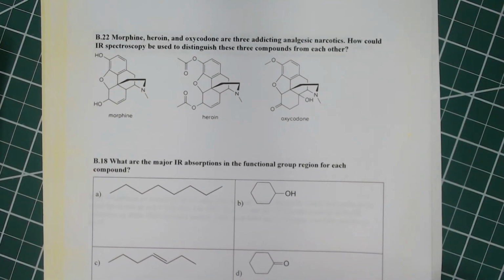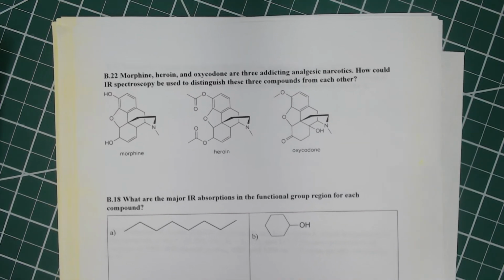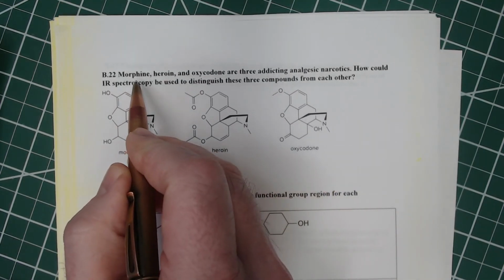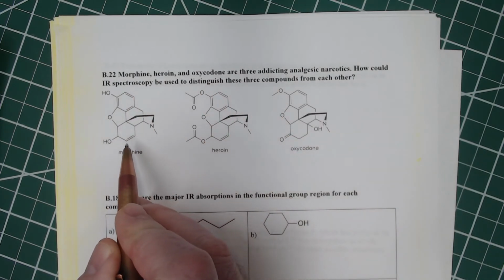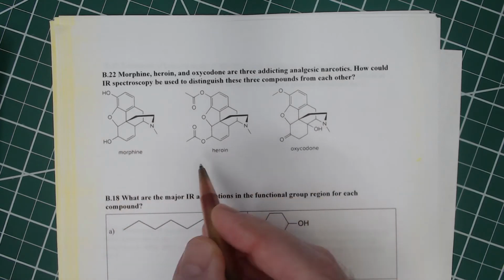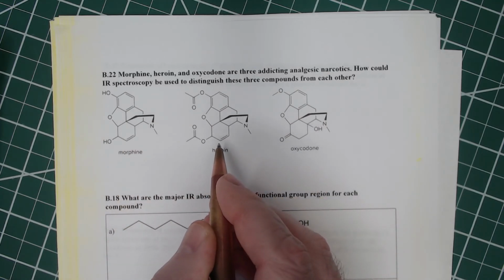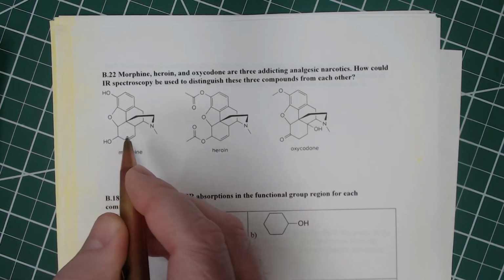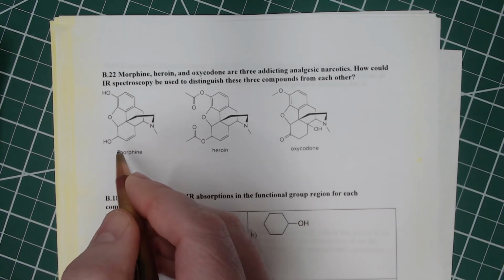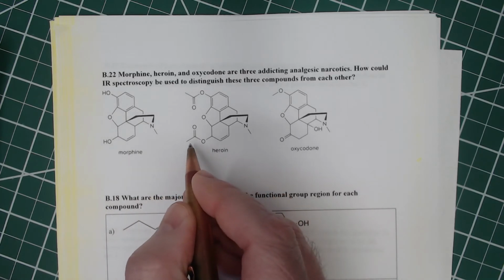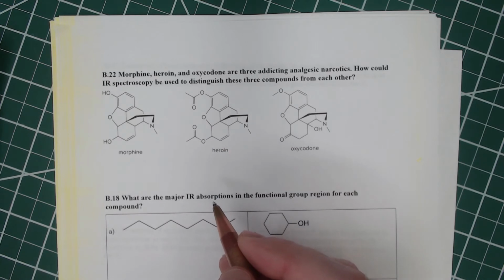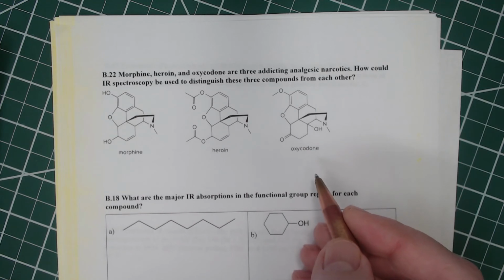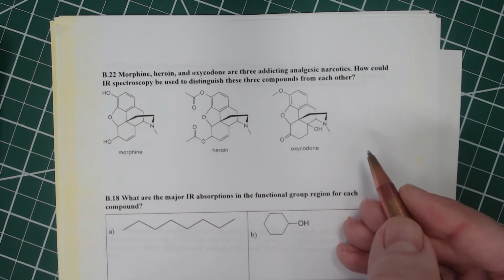All right, let's look at 22. We've got some drugs on here that you certainly have heard of. So morphine, heroin, and oxycodone. Morphine is naturally occurring. It's extracted from poppies. Heroin is a derivative of morphine. They found that when people got addicted to morphine, so they were trying to make it less addictive. So they took it and put these acetyl groups on there, and it turns out that didn't work at all. It made it even more addictive. So heroin is that. It also makes it a little bit more potent.